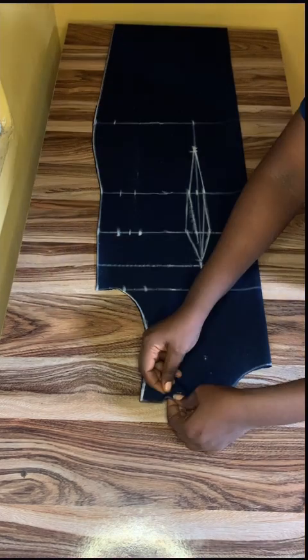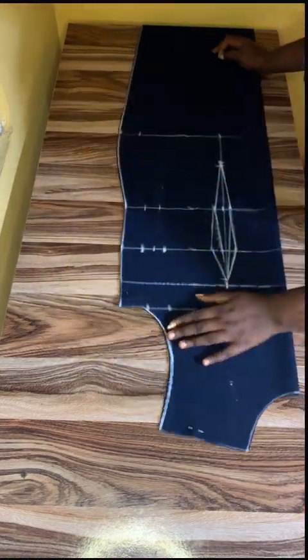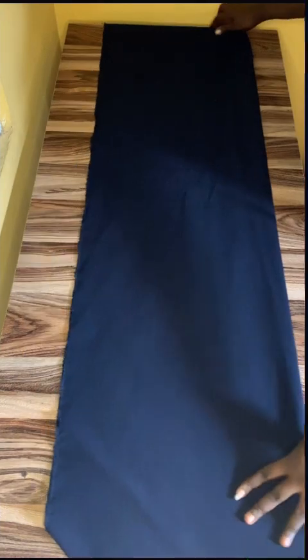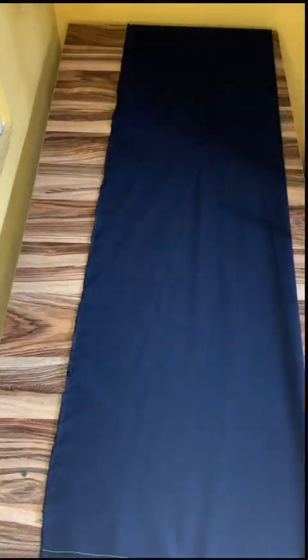So now that we're basically done with the front, I'm just going to pin down the points like this. It's very simple. So this is the back pattern, as you can see.